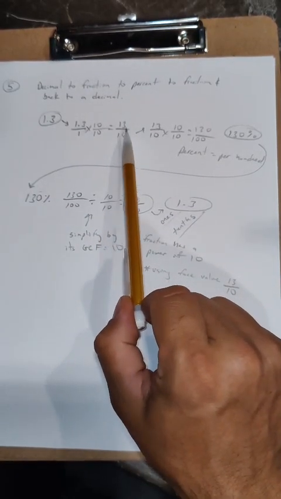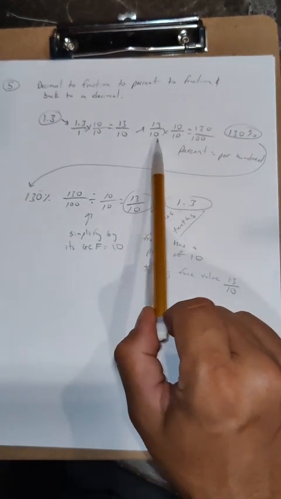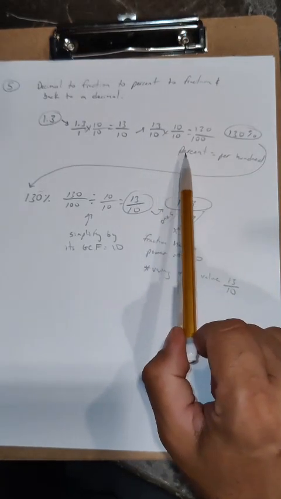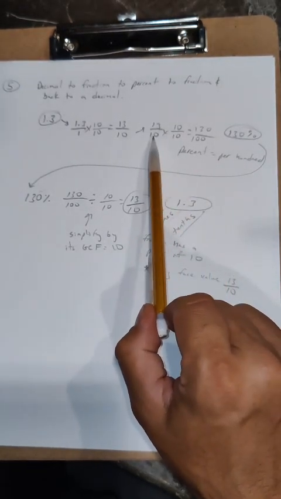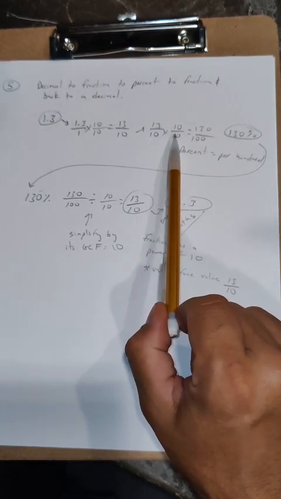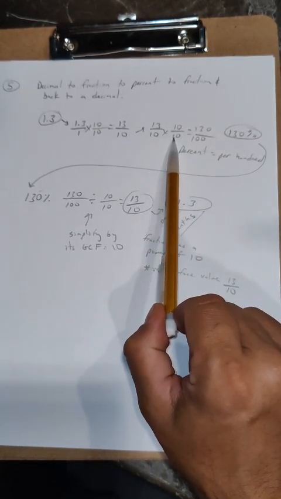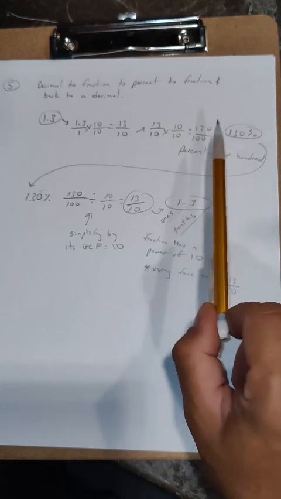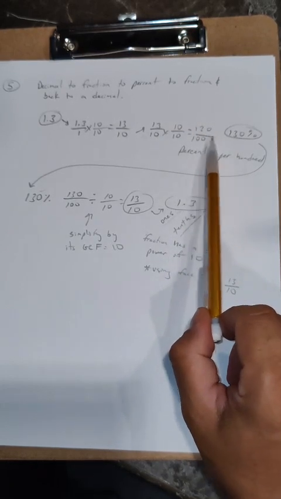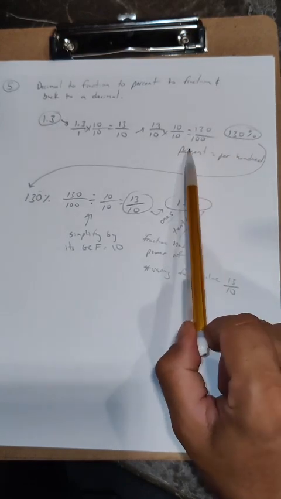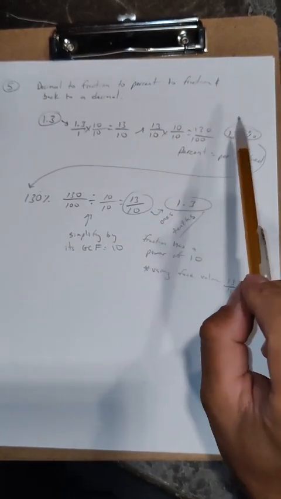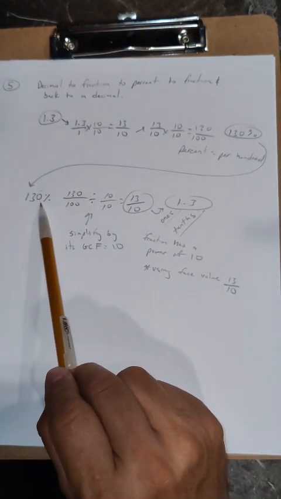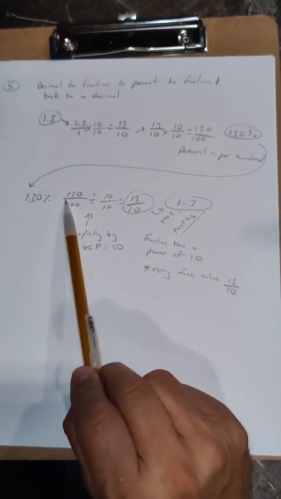So we have the fraction here. We're going to change this fraction into a percent. So the fraction starting off is 13/10, and percent equates to per 100. So I'm going to multiply the denominator by 10 to get 100. And I had to multiply the same number to the numerator, and that gives me 130. 130 over 100, which equates to 130%, because percent means per 100. 130%, and I'm going to change that back into a fraction. 130 over 100.